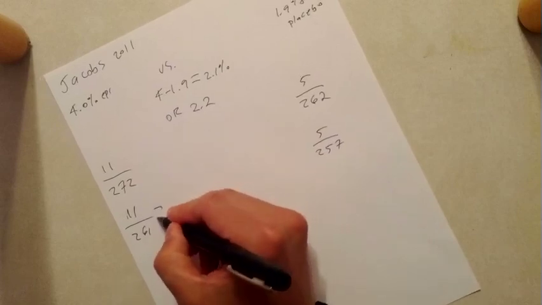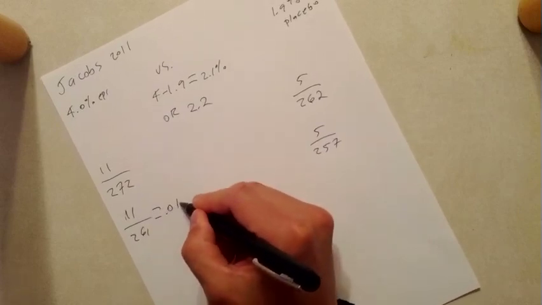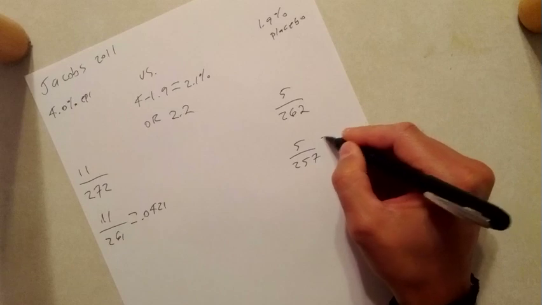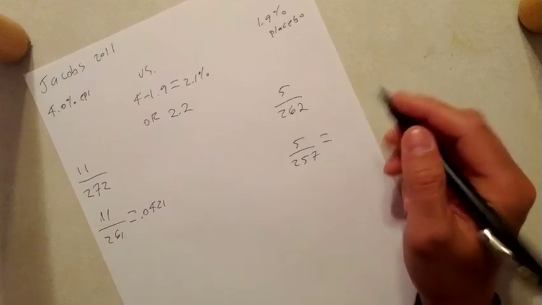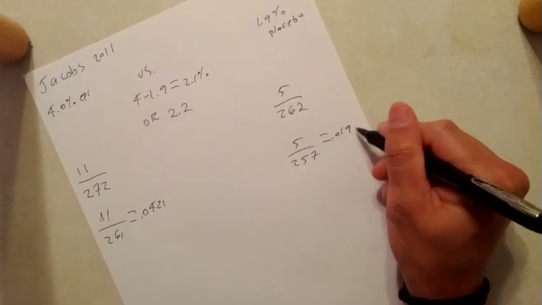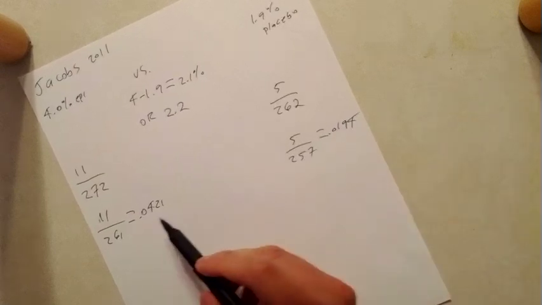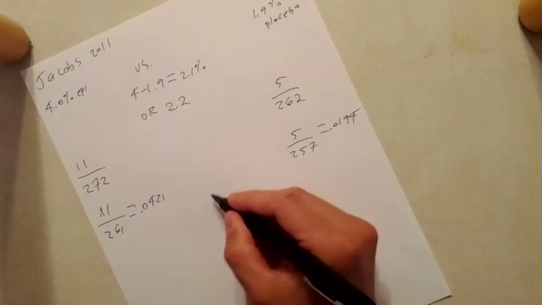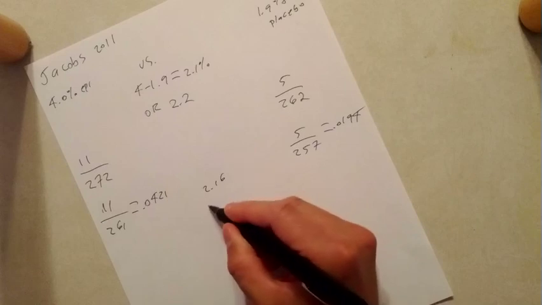So if you divide that out to get a decimal, it is 0.0421, and it is, what is that, 0.0194. And if you divide that by that, it is like 2.16, or rounds to 2.2.